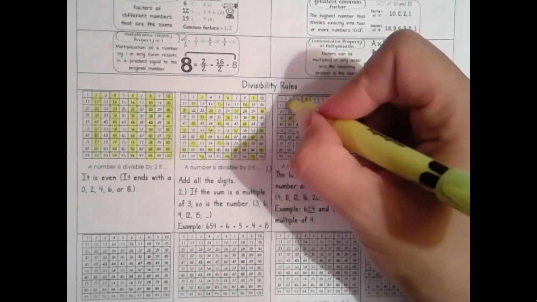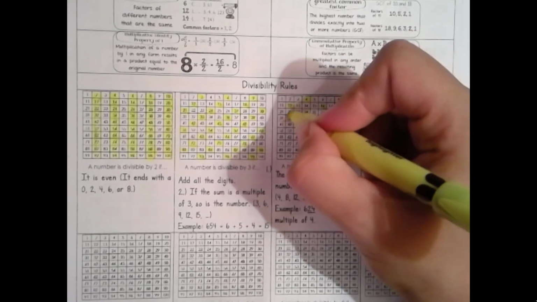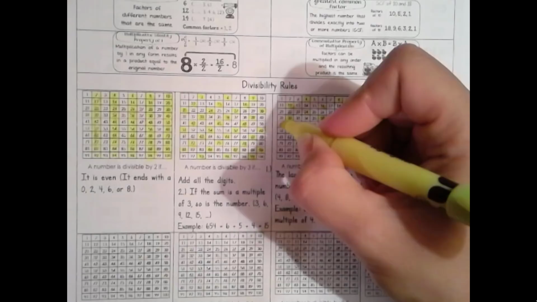You may be starting to see a pattern here with what you're highlighting. So 32, 36, 40, 44.